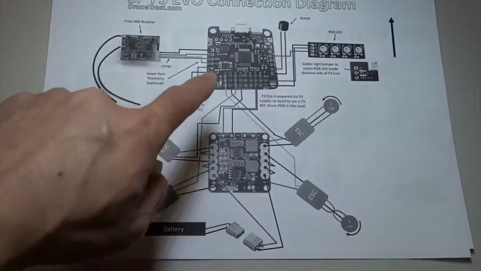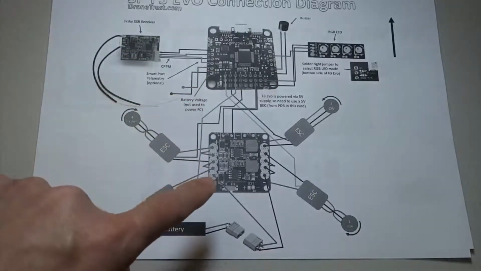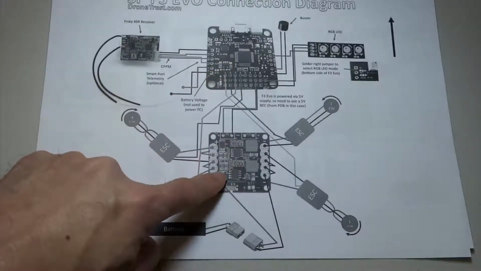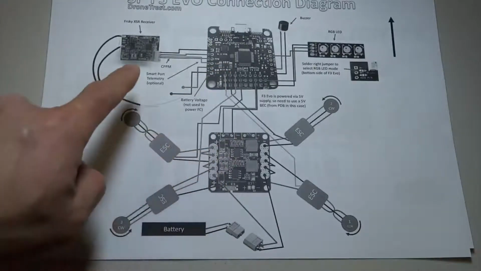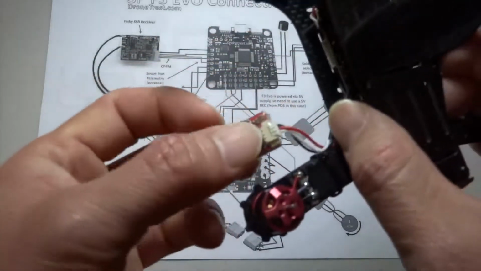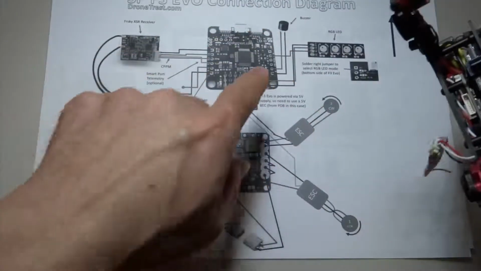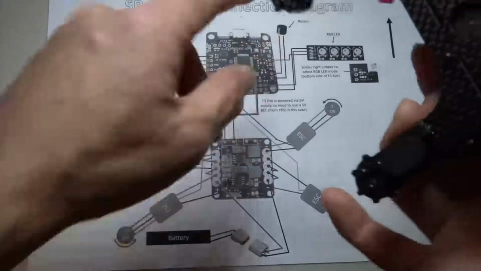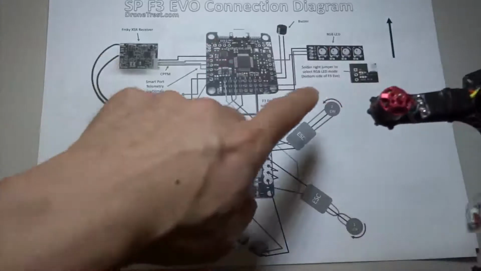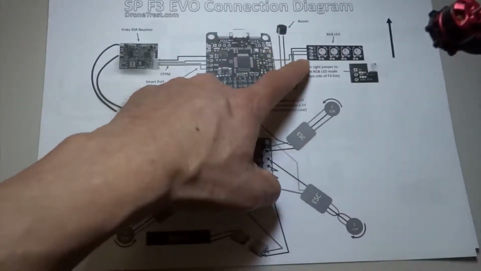And this is either the bottom or the top, or the top or the bottom. And this is a receiver, which is this one, and the buzzer here, and of course the LED lights.